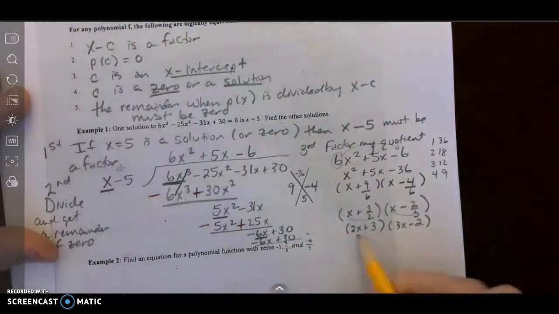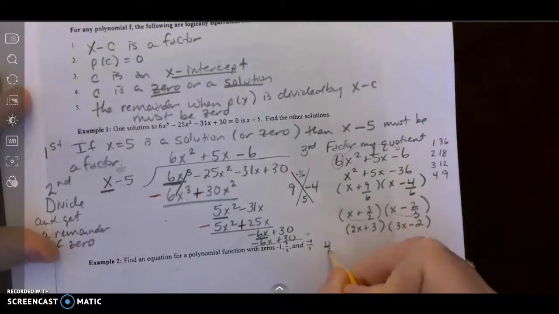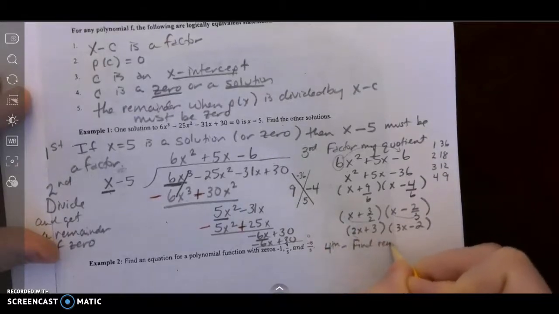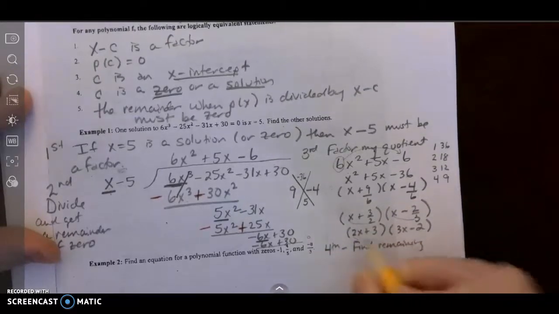So now that I have these factors, find remaining solutions or zeros.